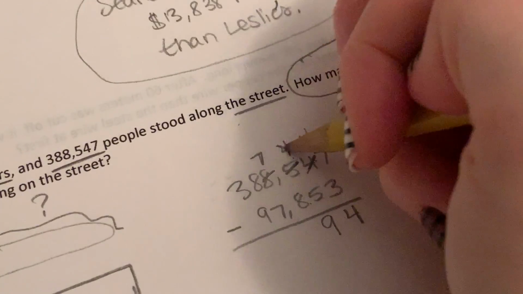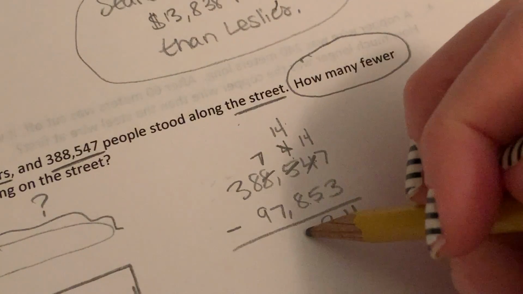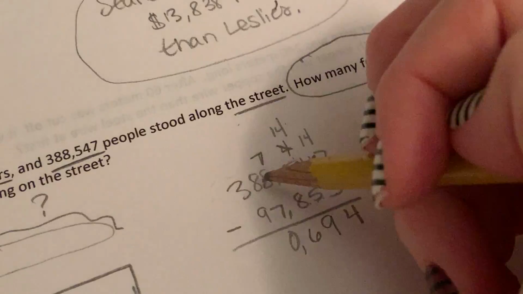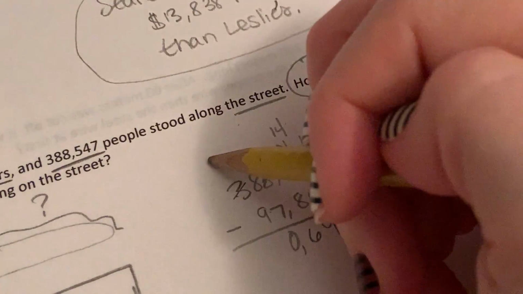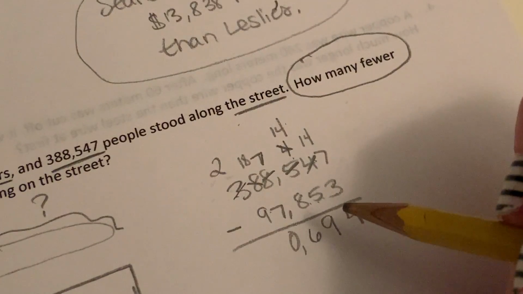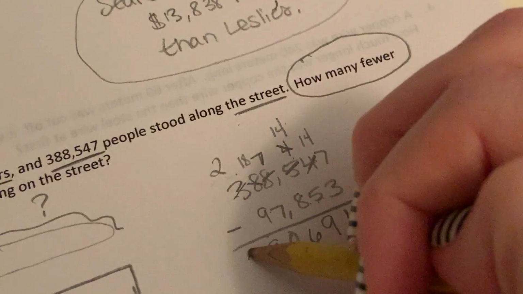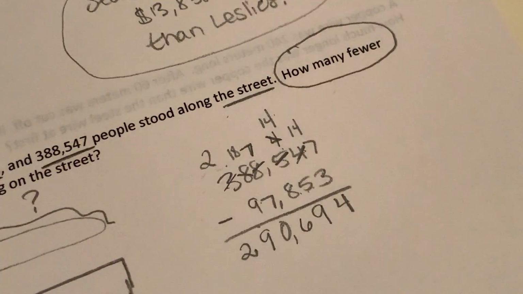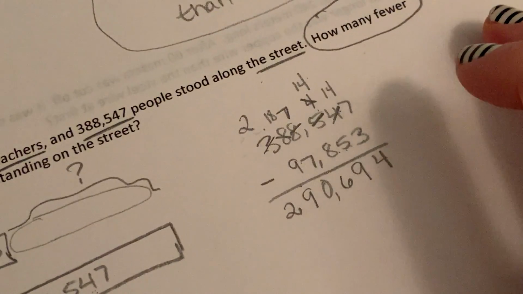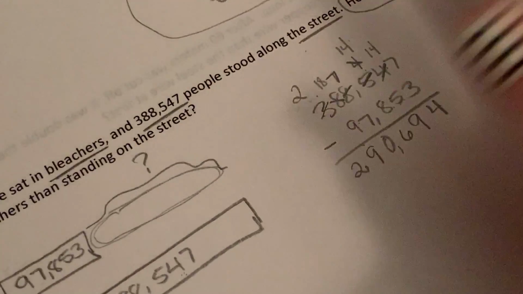Turning that into a 7 and this into a 14. 14 take away 8 gives me 6. 7 take away 7 gives me 0. 8 take away 9, not happening. That turns into a 2. This turns into an 18. And this is a 9. 2 take away nothing gives me 290,694 people. So that is what would fill in this gap.